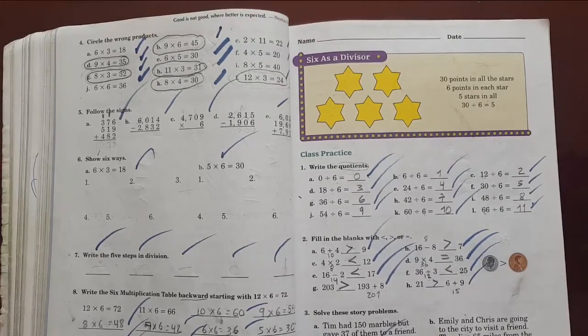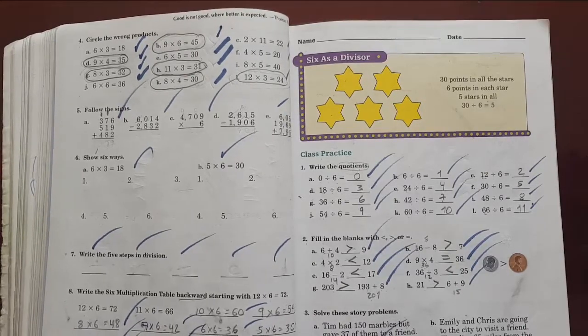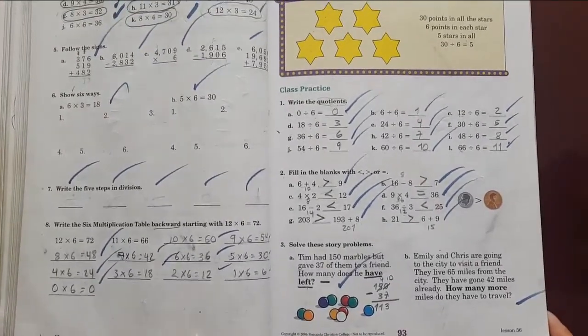10 minus 7, how much is it? 3. 4 minus 3, 1. And 1 minus 0, 1. Entonces, ¿cuántas le quedó? 113. And let's move on to the next one. Here we have this one.